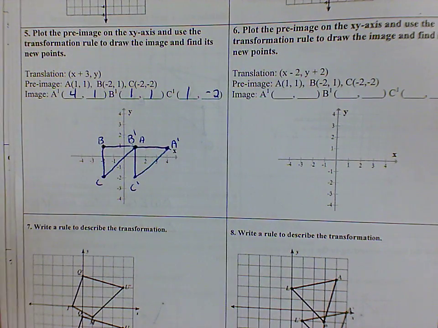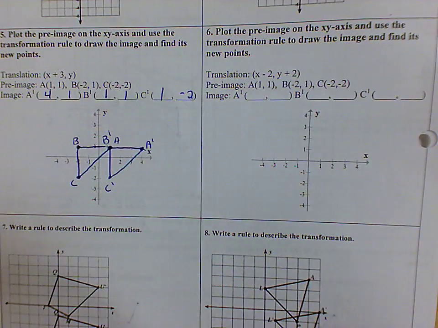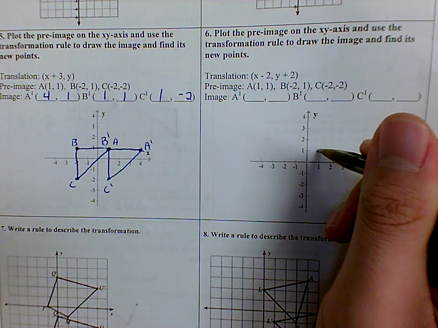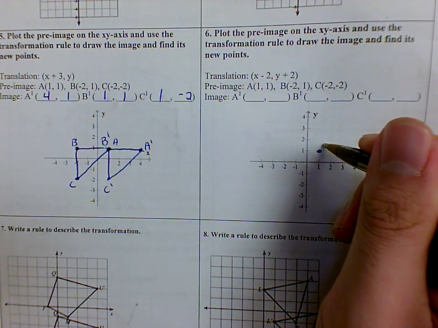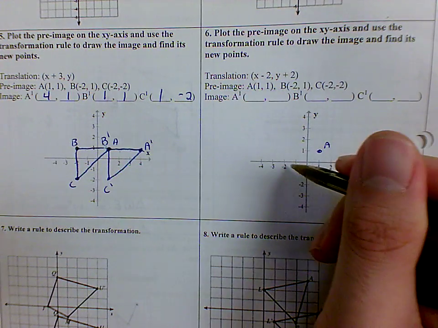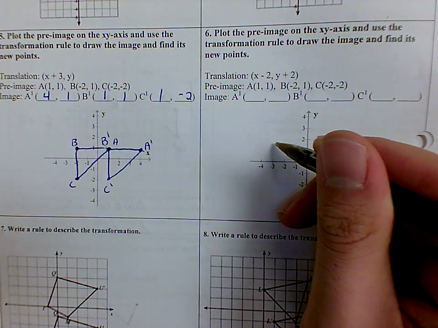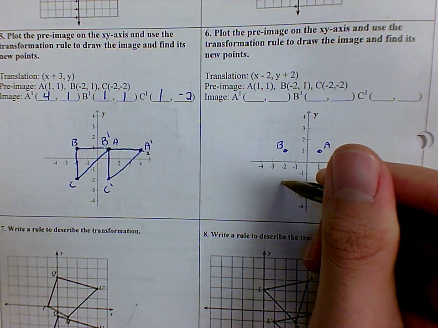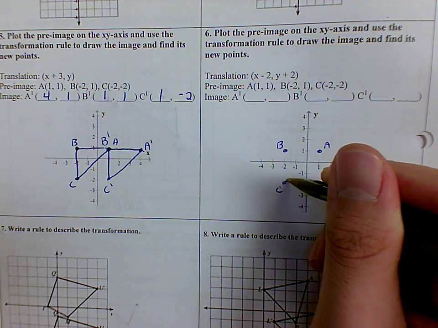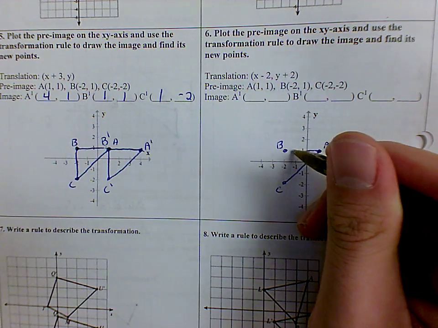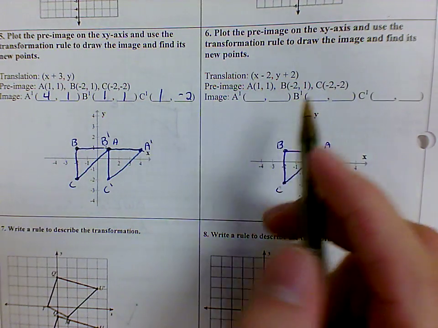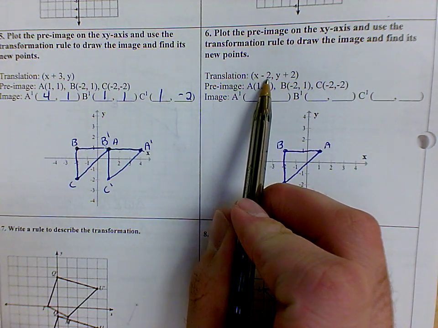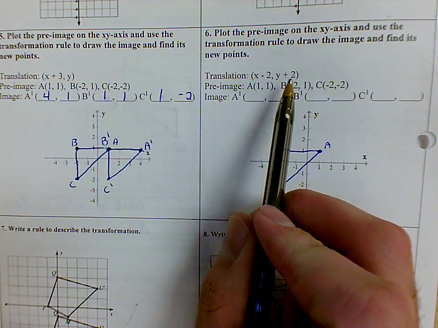All right, number 6. The first letter, we're going to plot 1, 1, then -2, 1, and C is -2, -2. So we're working with the same pre-image that we did on the last problem. But this time we're going to move it -2 and then +2.